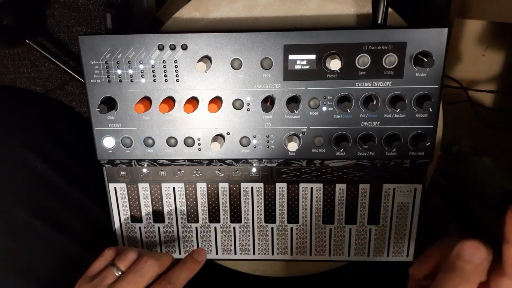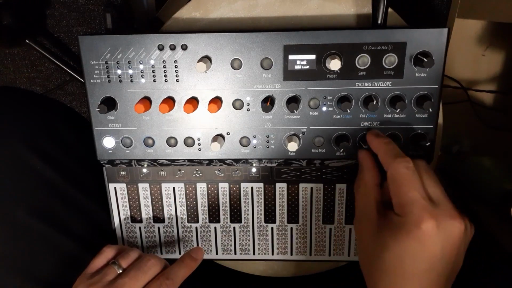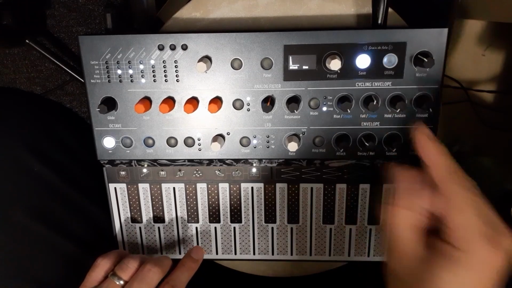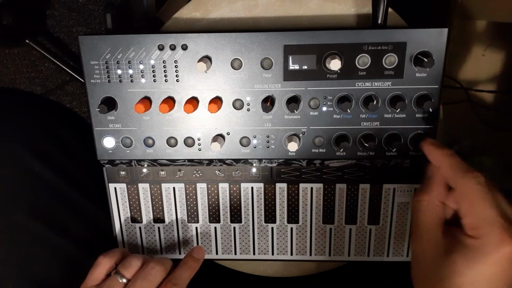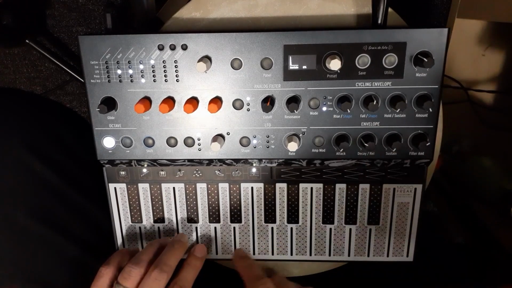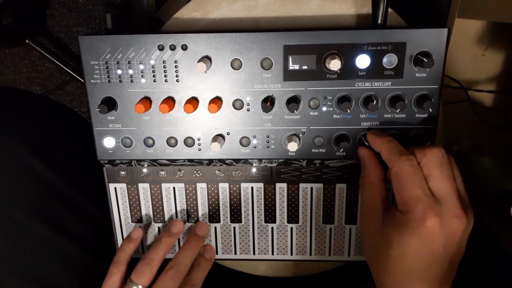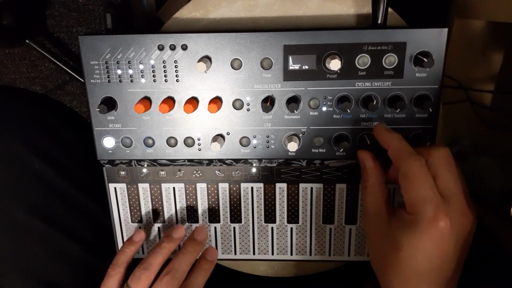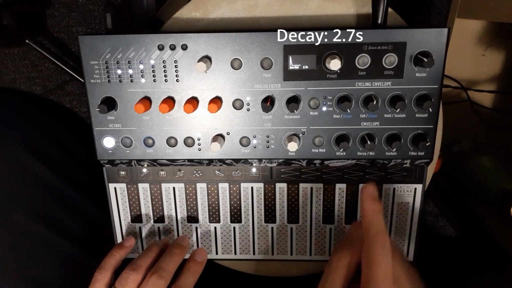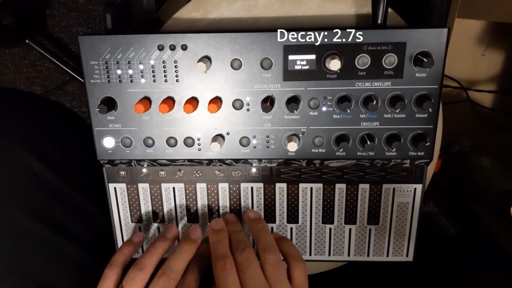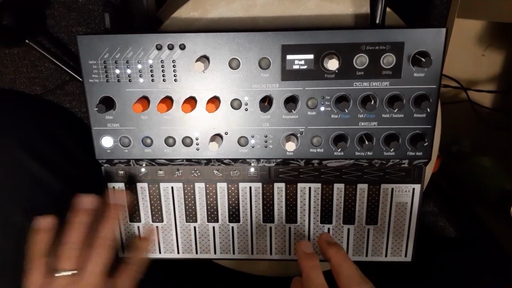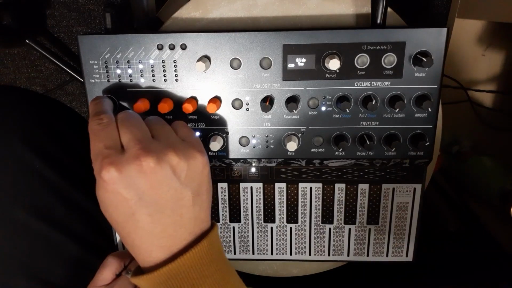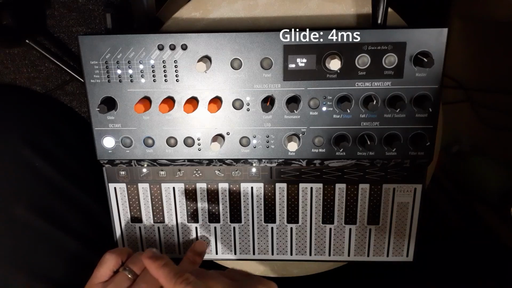One thing I forgot to do is the actual envelope shape. So let's make it like a pretty fast ramp down. So fastest attack, pretty fast decay, and 0 sustain. Okay, let's try about 2.7 seconds for the decay. Also, I think I added a little bit of glide. So I've got it at what? 4 milliseconds.